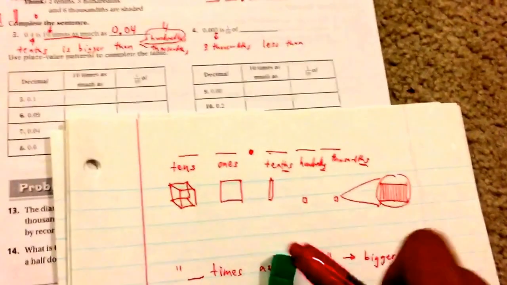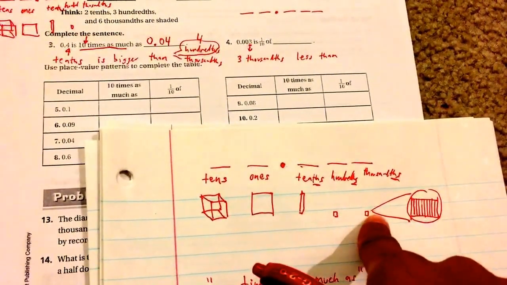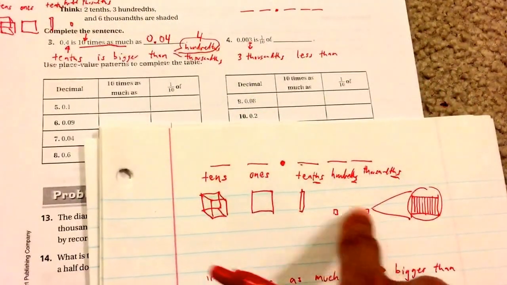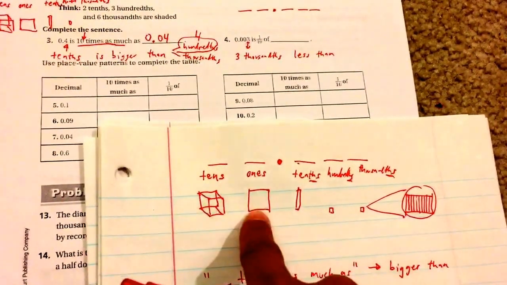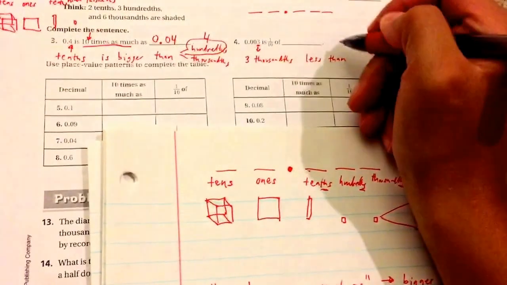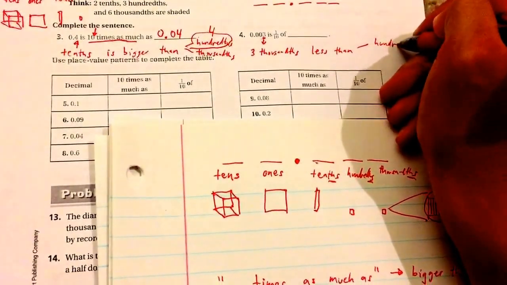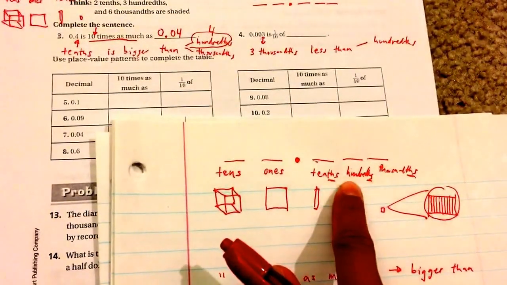Now let's look at our cheat sheet here. The 3 thousandths is less than, which means smaller than, and smaller than all of these actually. It's smaller than the hundredths, it's smaller than the tenths, it's smaller than the ones. So we're going to write that. It's smaller than the hundredths. And you could see, I'm going to the one directly to the side of it.